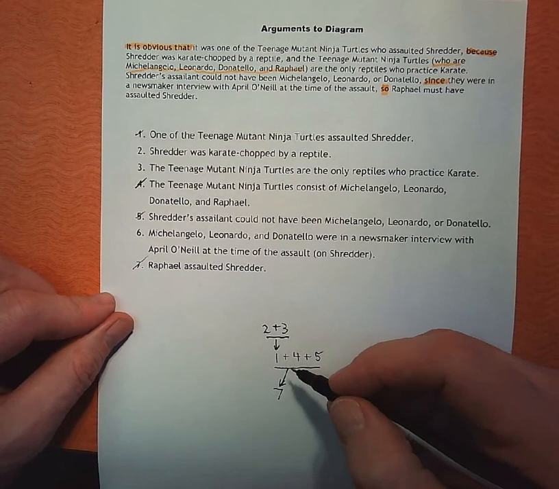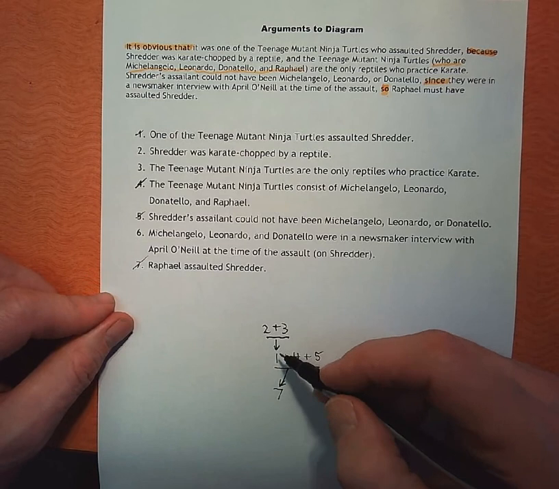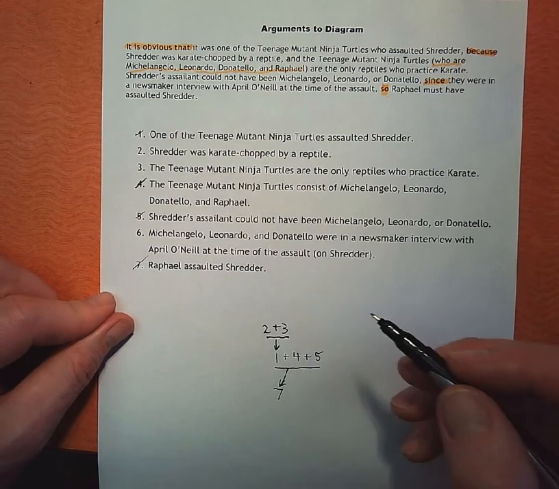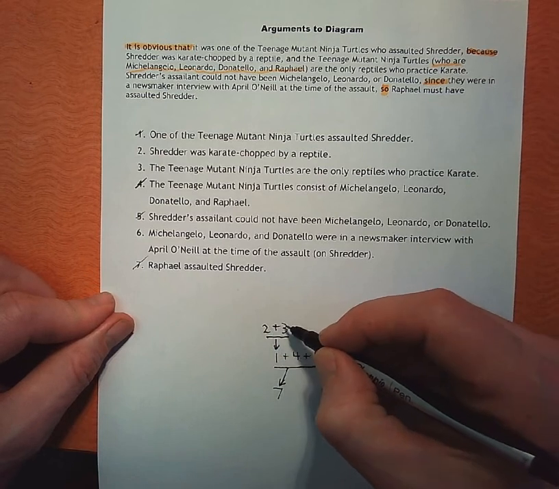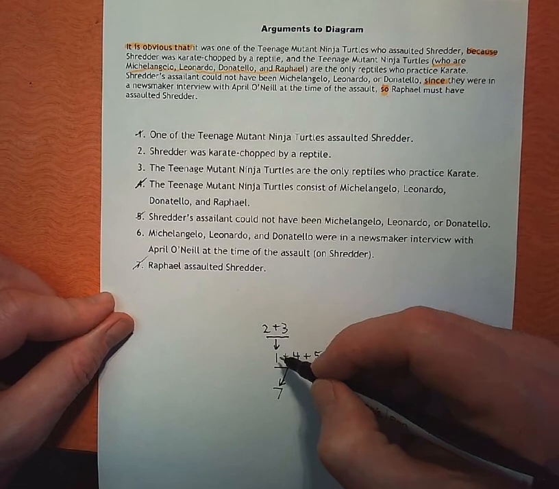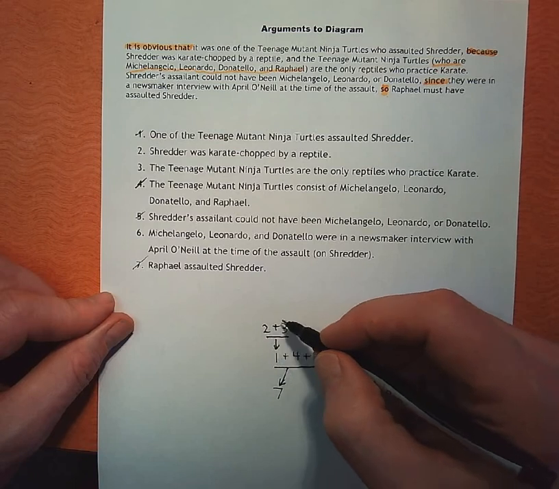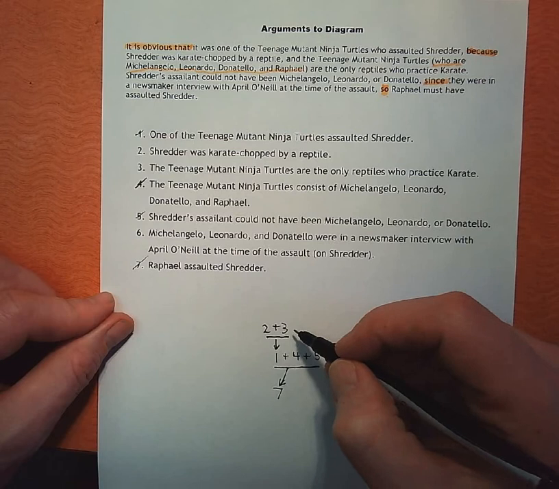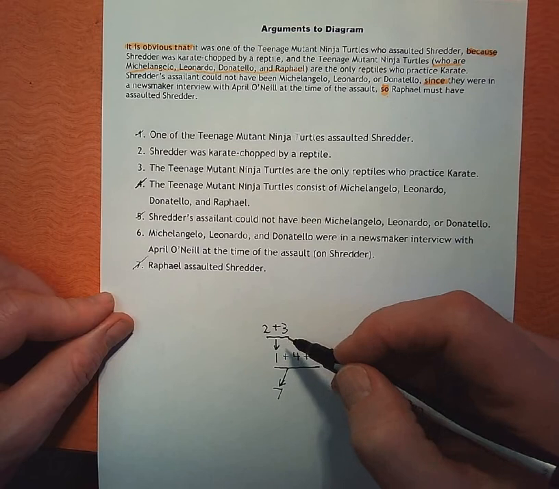So, one of the Teenage Mutant Ninja Turtles assaulted Shredder. What's your evidence or how do we know? Shredder was karate chopped by a reptile. Now, because that's not enough, we have to go over a plus. And when you go over a plus, you should be answering a different question. And the question is, so what? Okay, so one of the Teenage Mutant Ninja Turtles assaulted Shredder. What's your evidence? Shredder was karate chopped by a reptile. So what? The Teenage Mutant Ninja Turtles are the only reptiles who practice karate. Karate, I believe they say. All right, that works. Good.